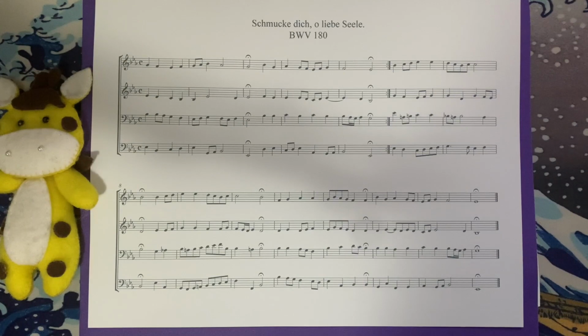Today we're looking at Schmücke dich, o liebe Seele, which roughly translates to "Deck thyself, my soul, with gladness." That's more of an old English translation. I've seen some other ones that suggest it means "Adorn my soul with gladness." Either way, it's about being glad, I suppose.